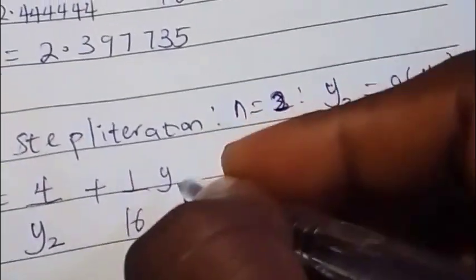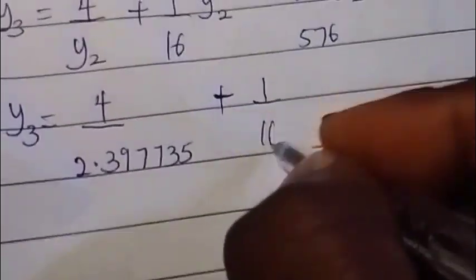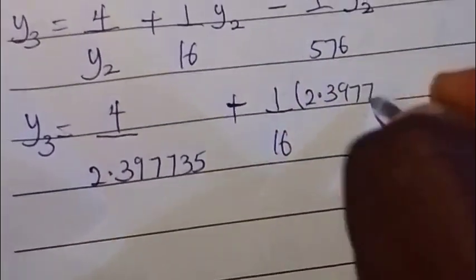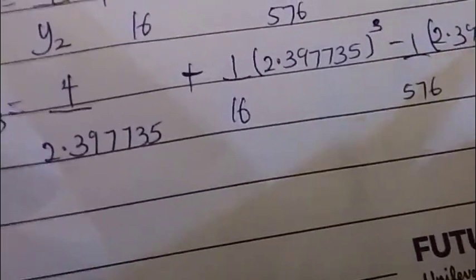So our third iteration, or third step, is when n is equal to 2, and that will give us y sub 3 equals g of y2. So we'll now have y sub 3 equals 4 over y2, plus 1 over 16 y2 raised to the power of 3, minus 1 over 576 y2 raised to the power of 5. Similarly, just like how we've been doing the rest, put in the previous value we got. That's 4 all divided by 2.397735, plus, always remember to show all of these workings, 1 over 16 into brackets 2.397735 all to the power of 3, minus 1 over 576 into brackets 2.397735.